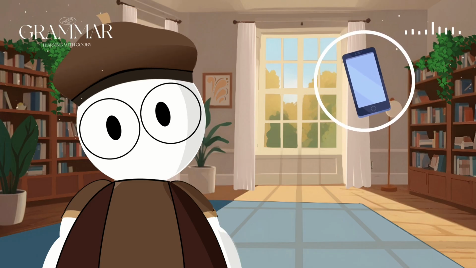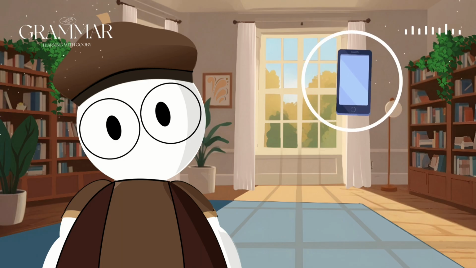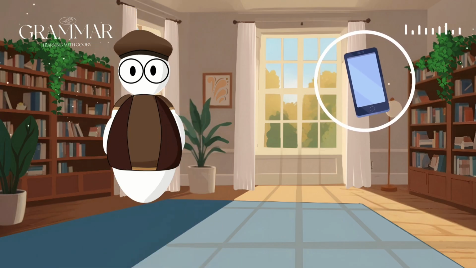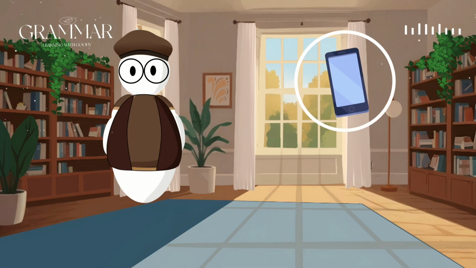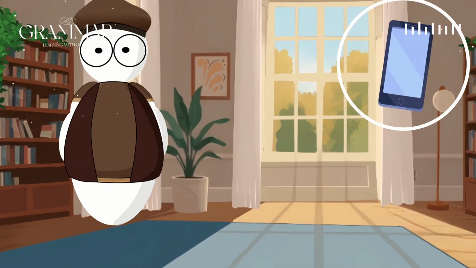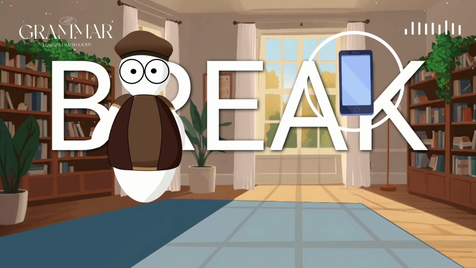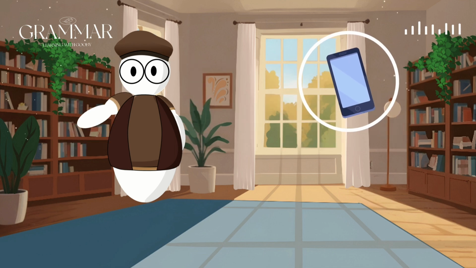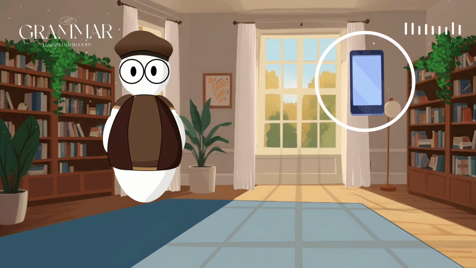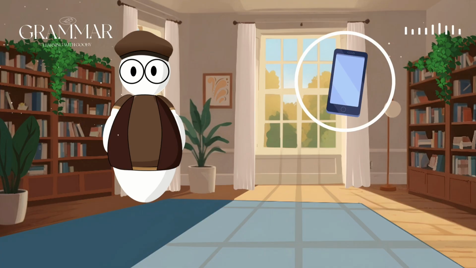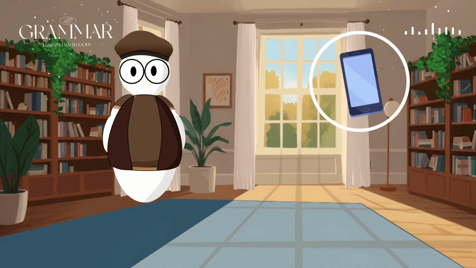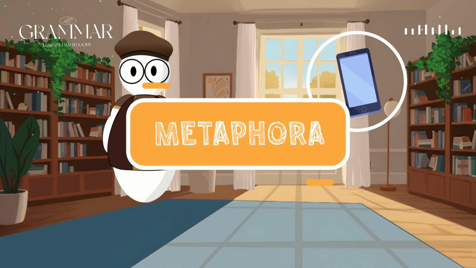One is using a demonstrative adjective, which is often called demonstrative text in some learning contexts. The other is using a demonstrative pronoun. And today, we are going to break this down completely. By the end of this video, you will never confuse them again, and your English is going to sound much more natural. Let us jump right into the explanation.